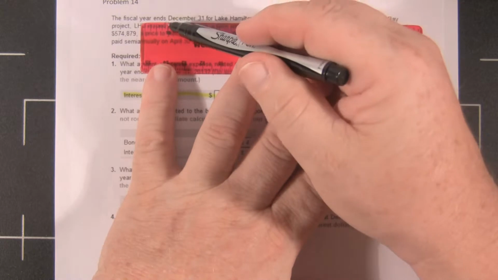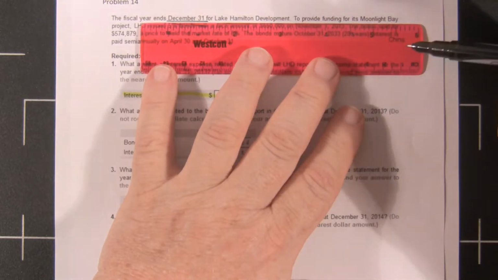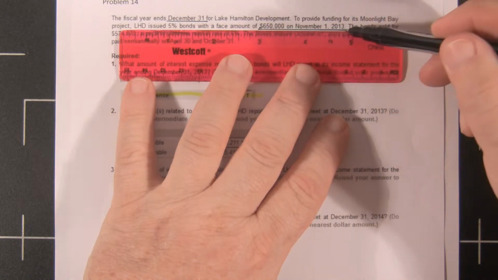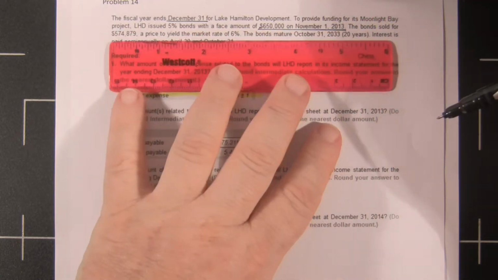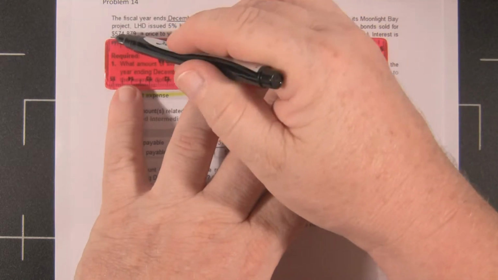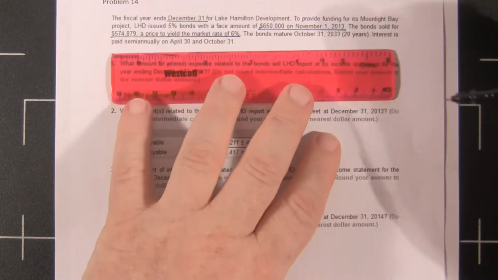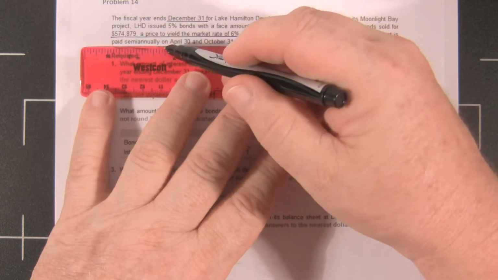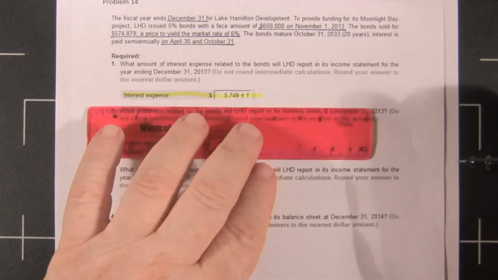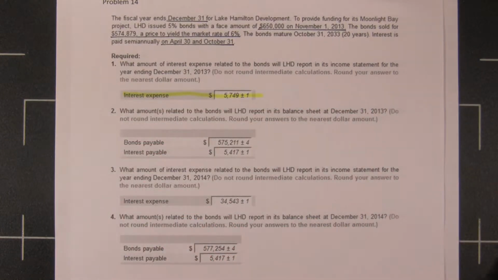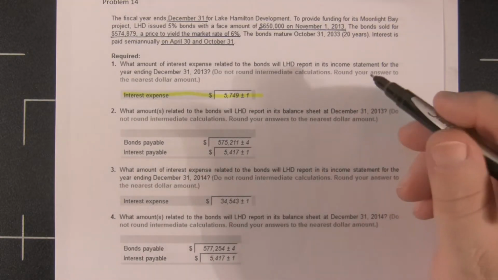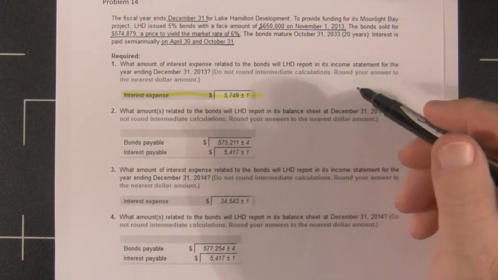This year, company ends 12/31. They issued bonds on November 1st. The bonds sold for, and the bonds mature in 20 years. And they pay interest on April 30th and October 31st. So these are the so-called dirty bonds. These are the bonds that are sold between interest payments. So these were sold with accrued interest, and we'll have to talk about that in class. One of you need to ask me about that.